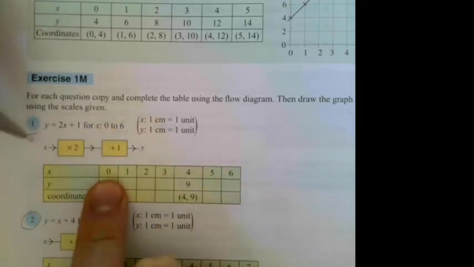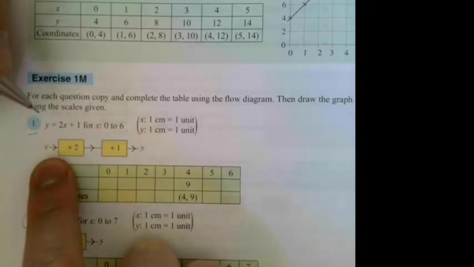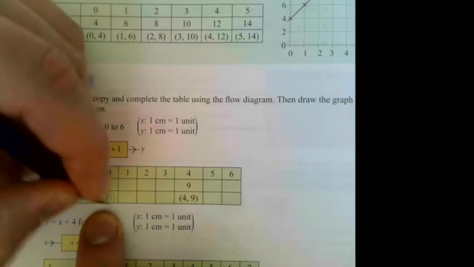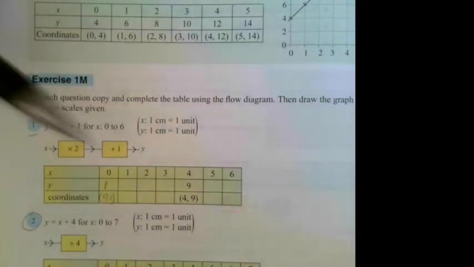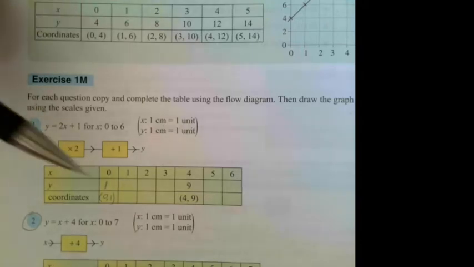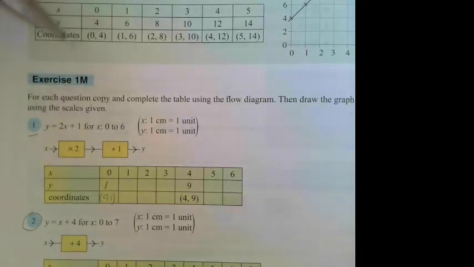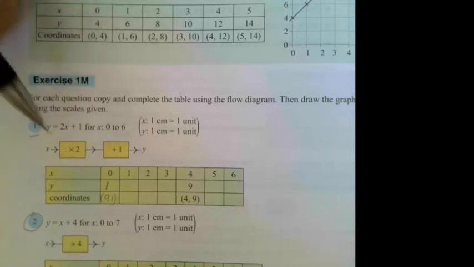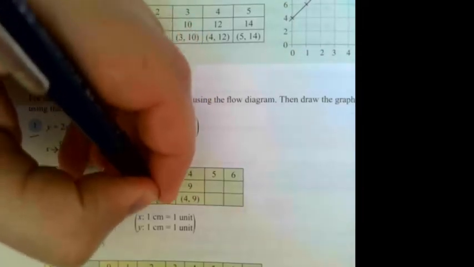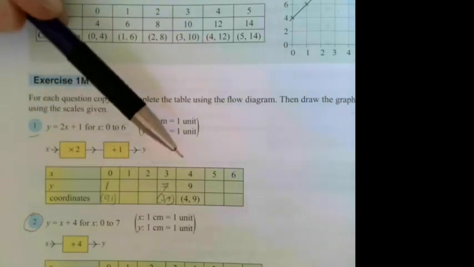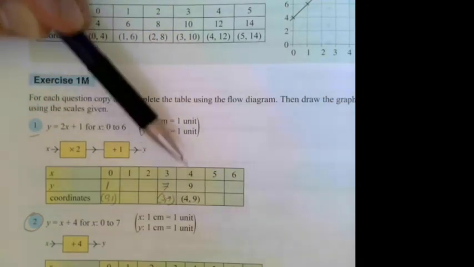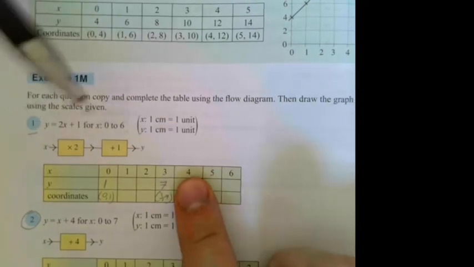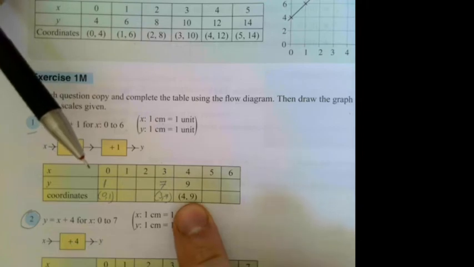We're trying to do y equals 2x plus 1 for values of x from 0 to 6. If x is 0, we do 0 times 2, which is 0, plus 1, so y must be 1, and then we'd add our coordinates (0, 1). Please do not draw on your textbook. I'm only doing this because I'm a teacher and to aid your understanding. How about if x is 3? We'd have 3 times 2 plus 1, so 6 plus 1 is 7, so y would be 7, and I'd put the point (3, 7). If you're not sure, you could check what you think the answer would be against the textbook. 4 times 2 is 8, plus 1 is 9, so I've got the point (4, 9) there.